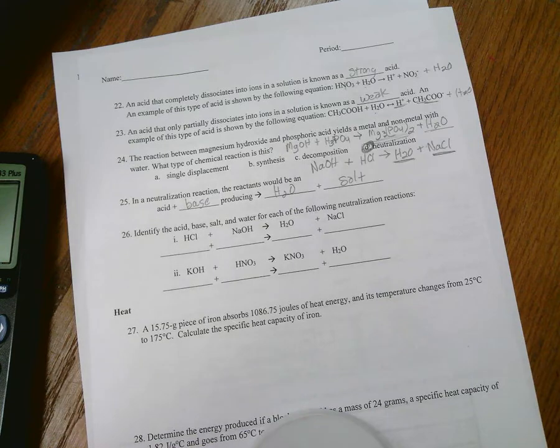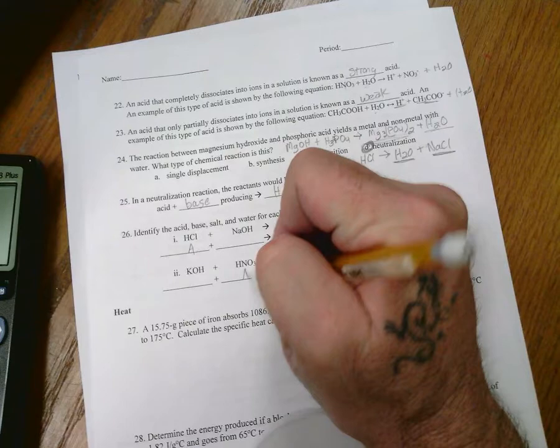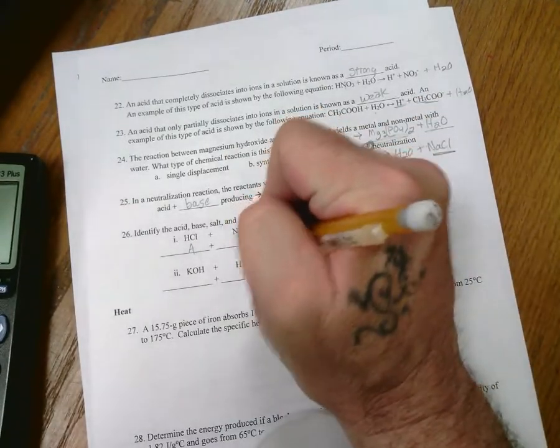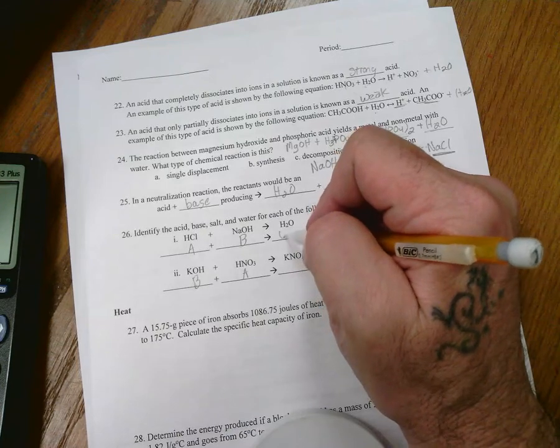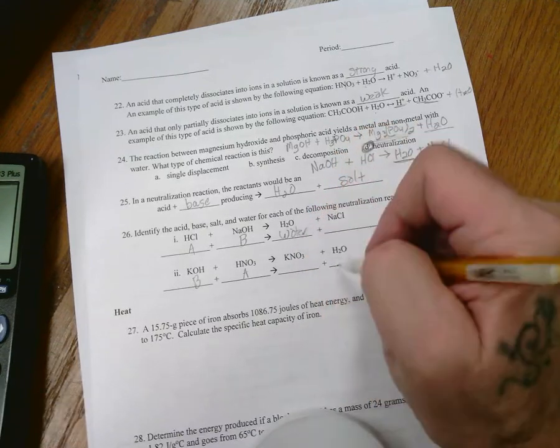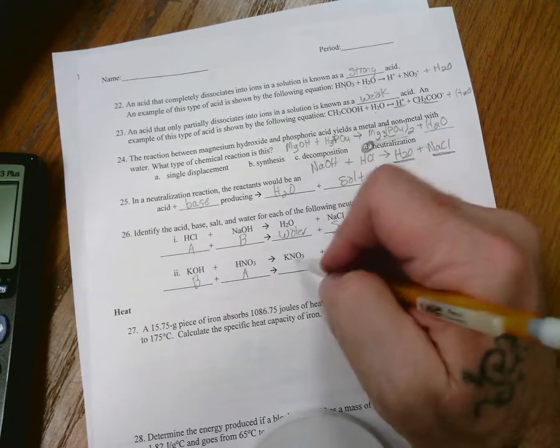Well, this is new and different. All right, well, the acids are easy. They're the things with the H's in front of them. The bases are easy because they all have a hydroxide. The water is easy because, I mean, if you don't know that water is H2O by now, then I don't know what to do. So the only thing left is the salt.